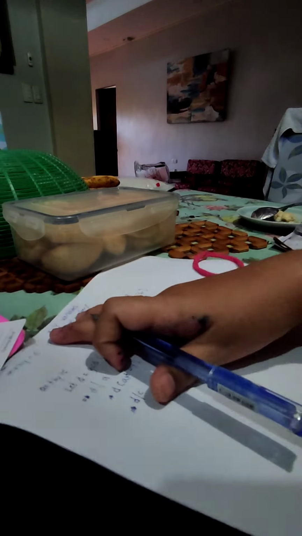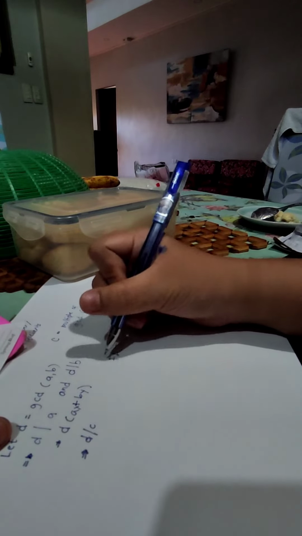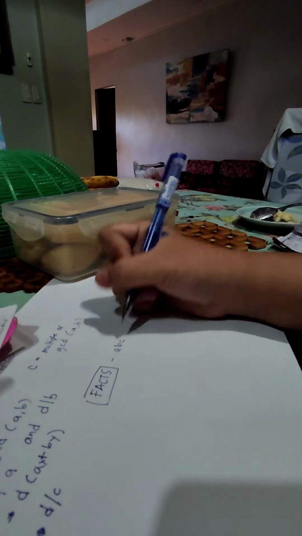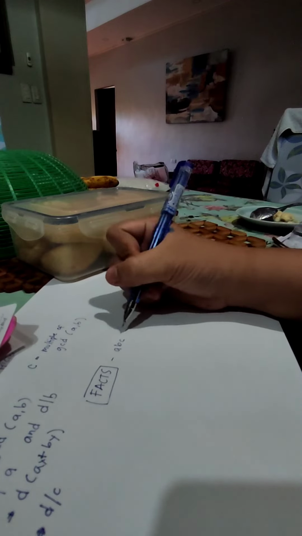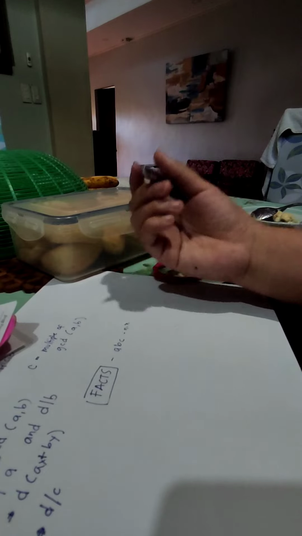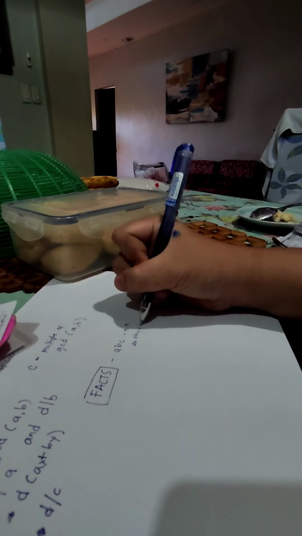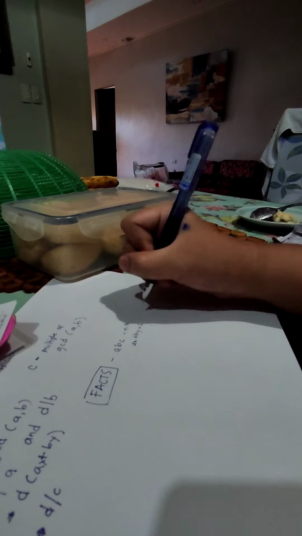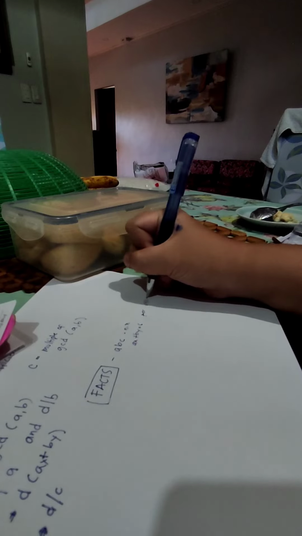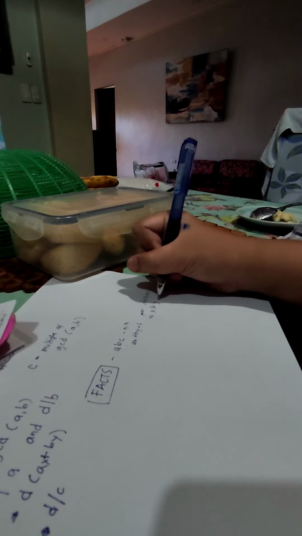So, the facts are that a, b, and c are natural numbers, and given the equation ax plus by equals c, the solutions for x and y are integers.